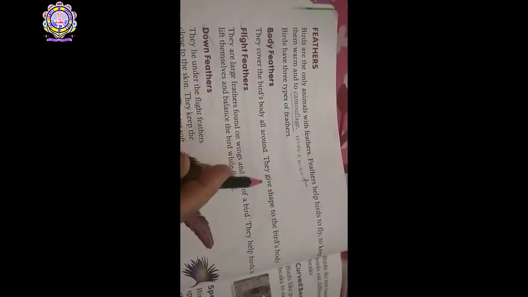But how many types of feathers does a bird have? Birds have 3 types of feathers. Body feather, flight feather and down feather. First, body feather. They cover the bird's body all around. They give shape to the bird's body. Body feathers cover the body of the bird, and give shape to the body of the bird.